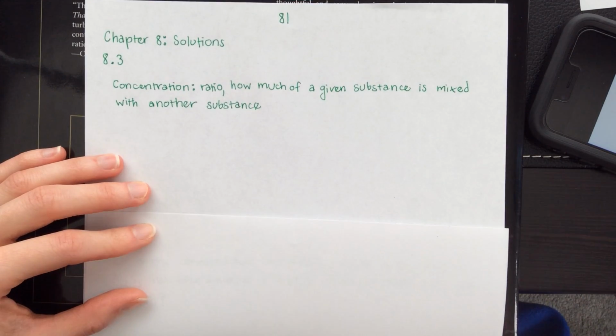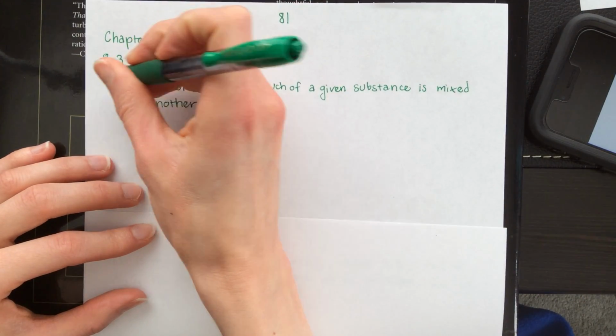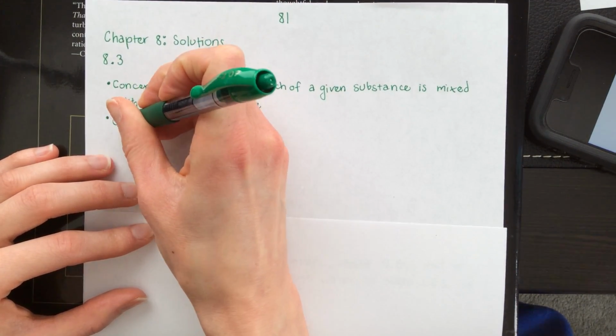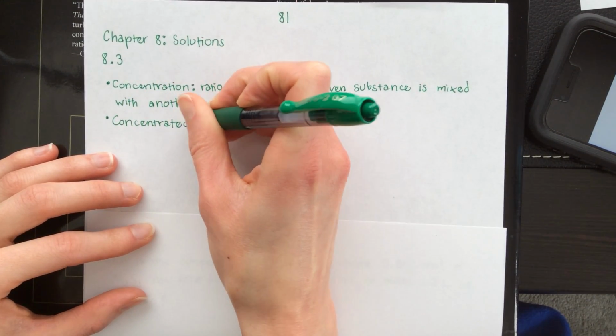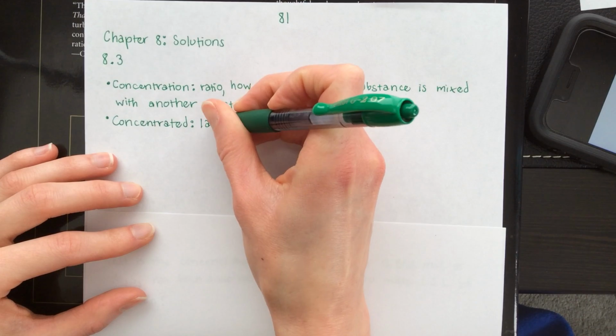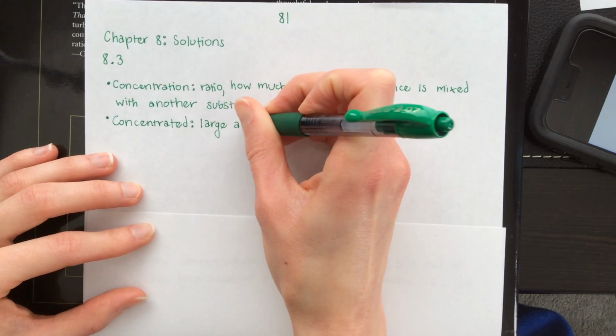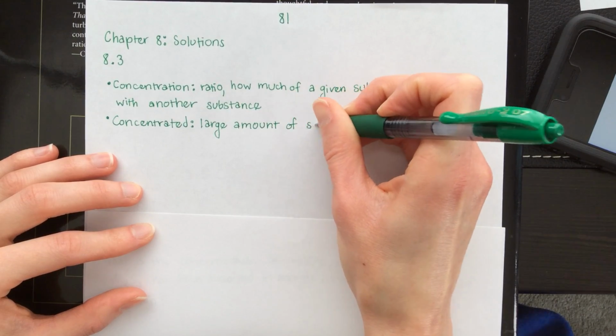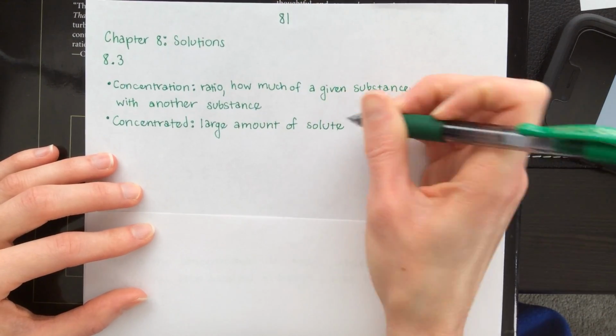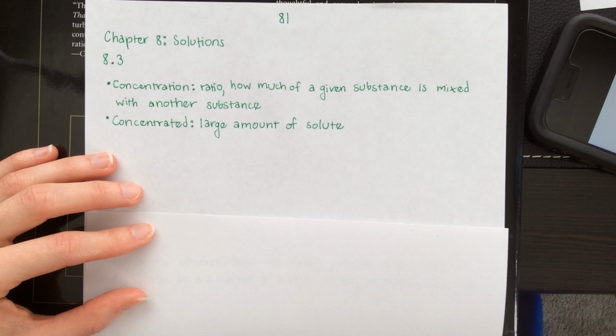So we also want to know the terms concentrated. So if something is concentrated, it's got a large amount of solute. Remember, in a solution, the solute is the thing that you're dissolving.